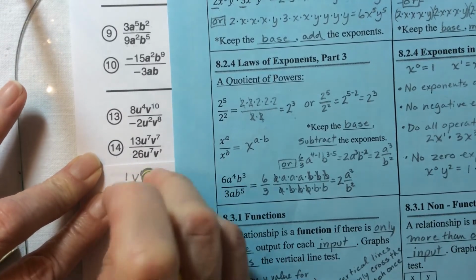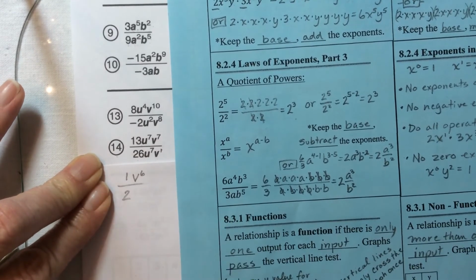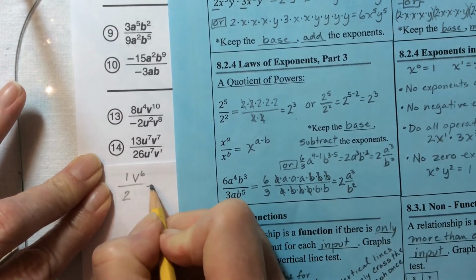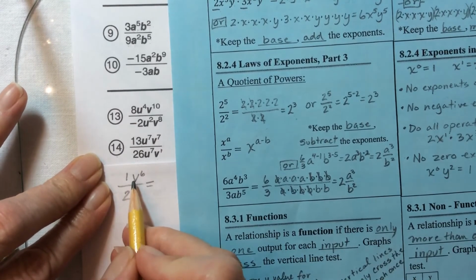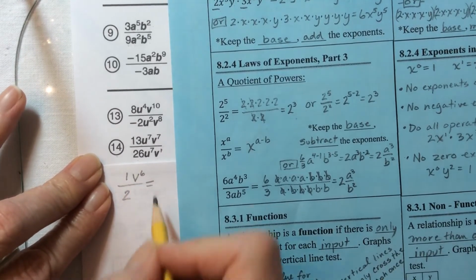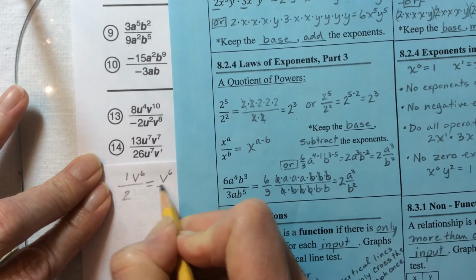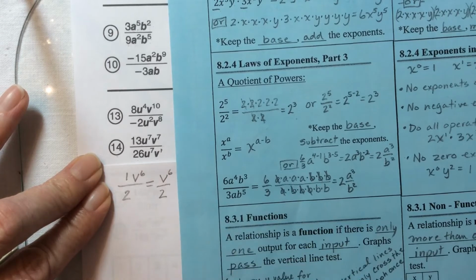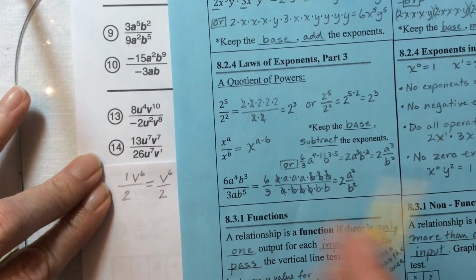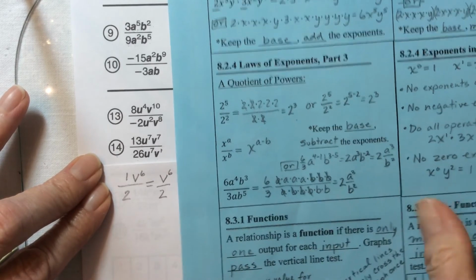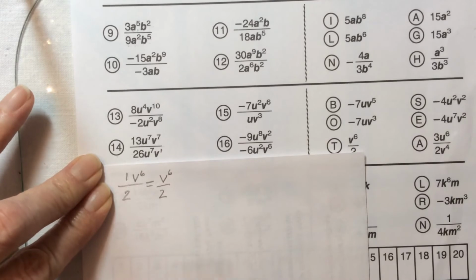Okay, so now we've got this strange looking thing where it's 1 v to the 6 over 2. We don't normally write the 1 that is always present in front of a variable, so we'll just take it off and make this v to the 6th power over 2. So that's how you would do it using the shortcuts that we learned here. But let's try factoring it and see if we get the same thing.